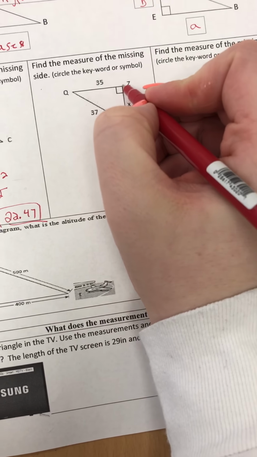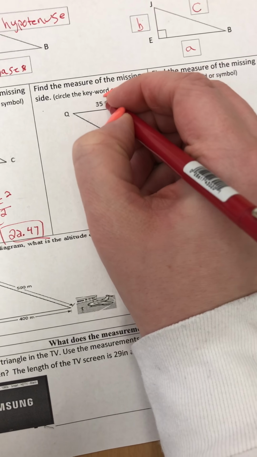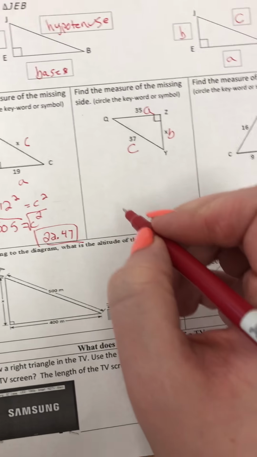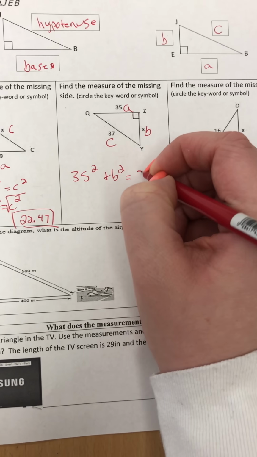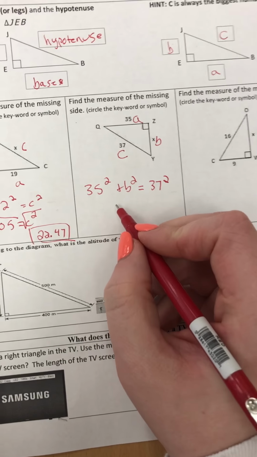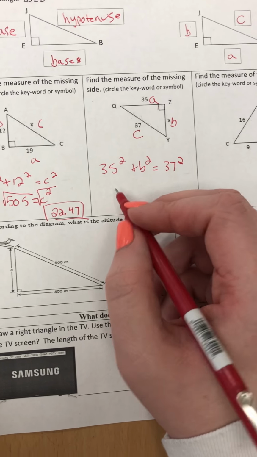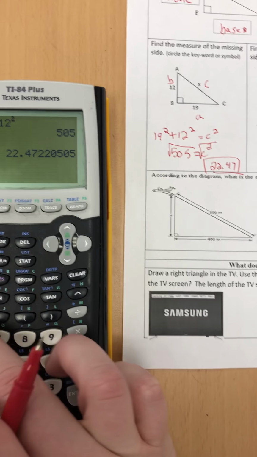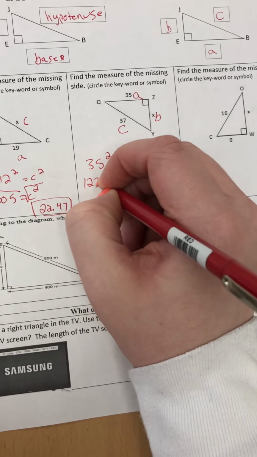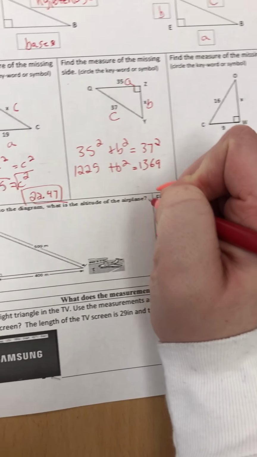So here, across from my right angle, or this square, is always my C. So then this could be my A, which means I'm looking for B. So I'll set up my formula. So 35 squared plus B squared is equal to 37 squared. So because not all the numbers are on the same side, like this first problem, we're gonna have to do some more algebra to solve for B. So first I'm gonna simplify the numbers with the squares. Okay, so now I've simplified those numbers.